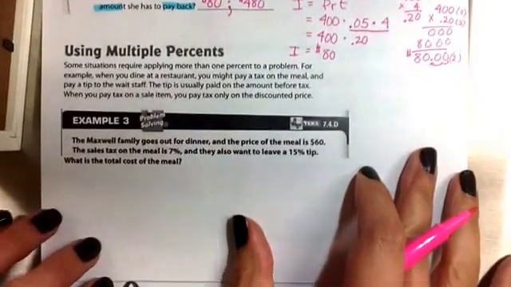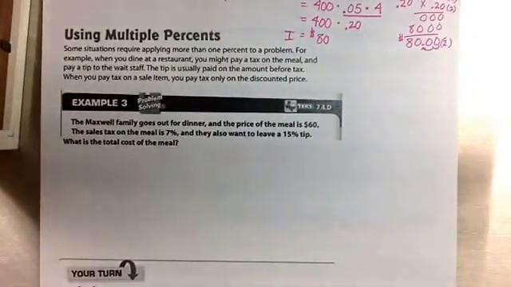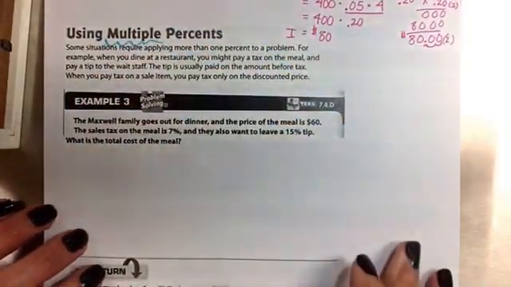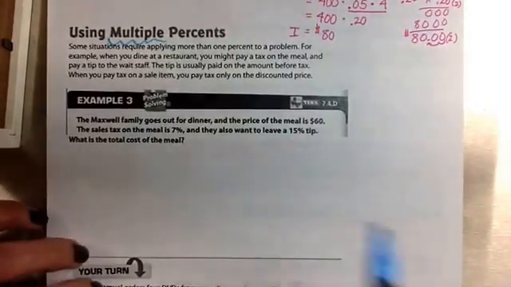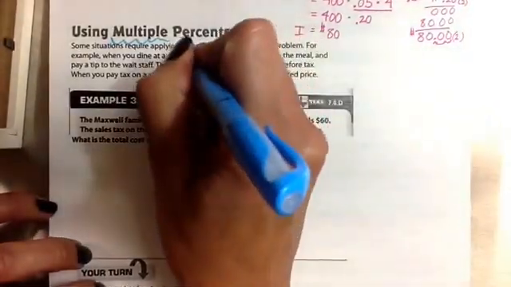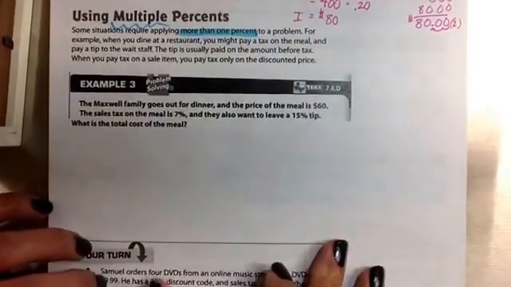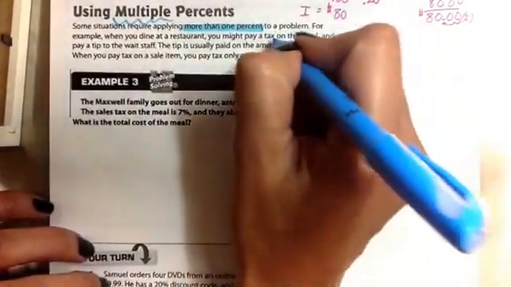Okay. In the next section, it's talking about using multiple percents. Some situations are going to require you to apply more than one percent to a problem. For example, when you go out to dinner with your family, you might pay tax on the meal.